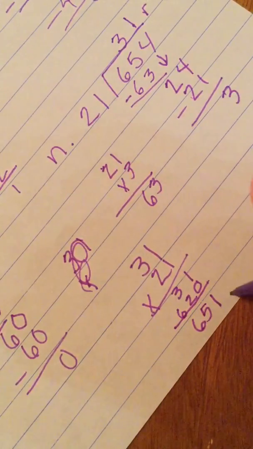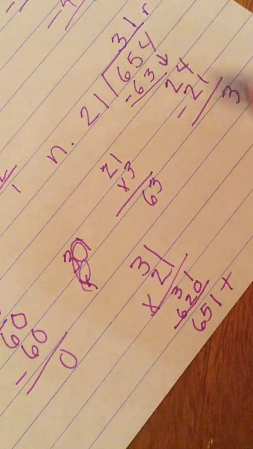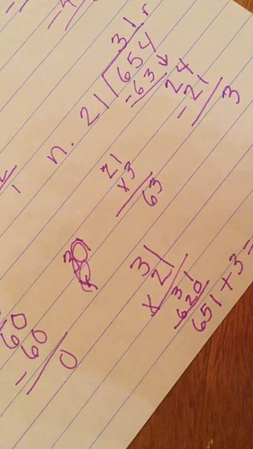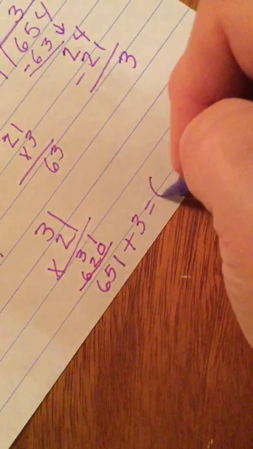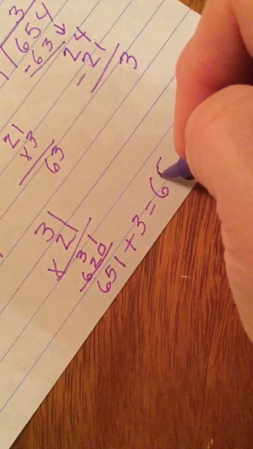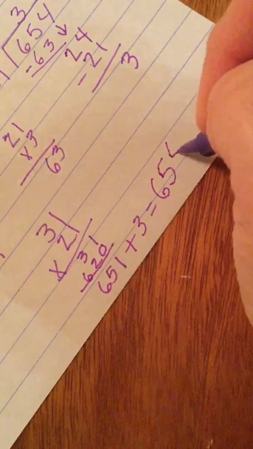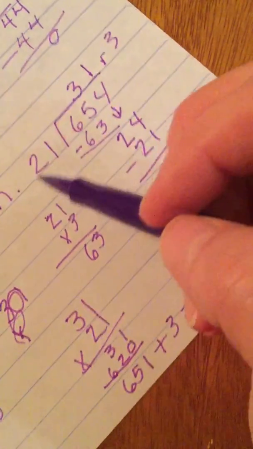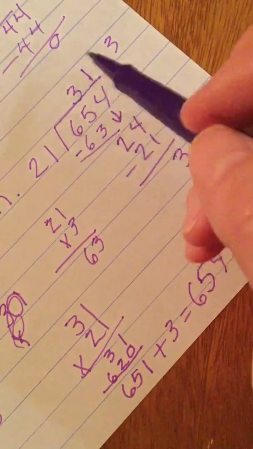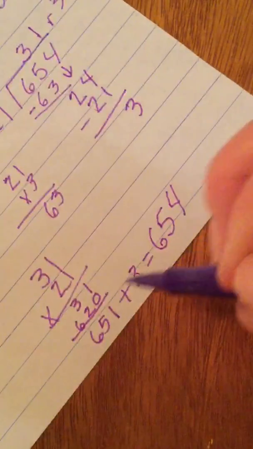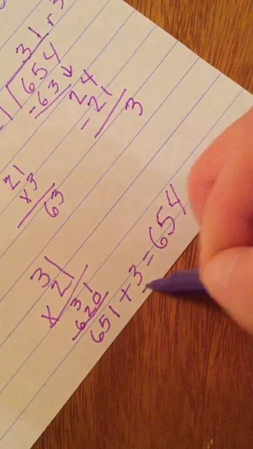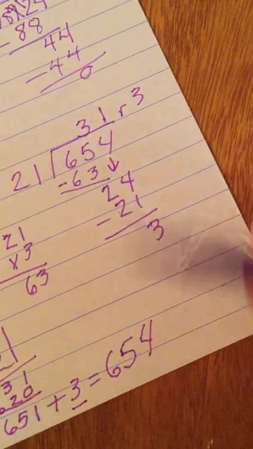Well, obviously, I'm not finished because I have my remainder to add in. And I get 654. So when checking my work, I take my quotient, my divisor, I multiply them, and then I add my remainder of 3. And voila, the answers match.